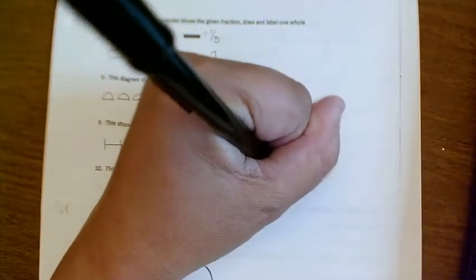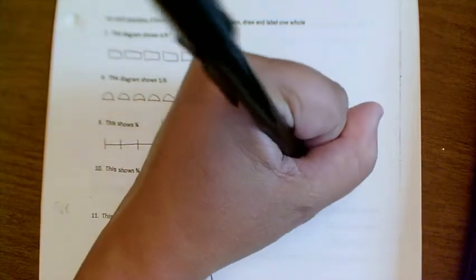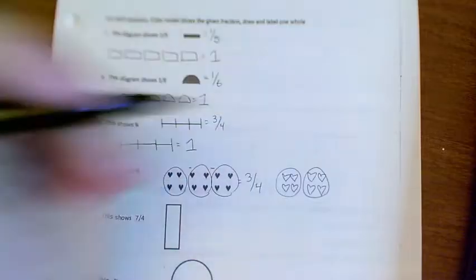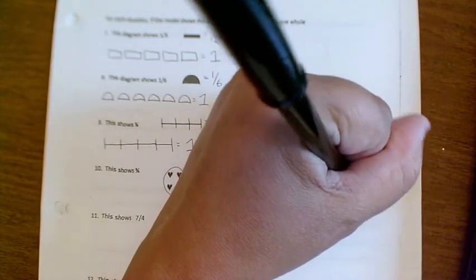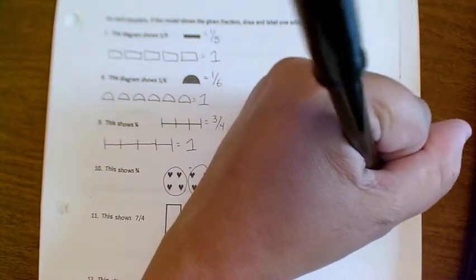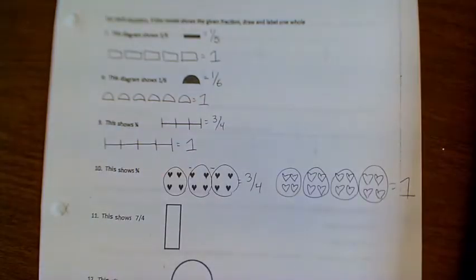So let me draw the whole over here where I have some more room. So how many hearts would that be? So there's 1. Now I'm terrible at drawing hearts. So 2, 3. So it should be a total of 16 hearts in the whole. Okay, so a whole would be 4 of those groups.